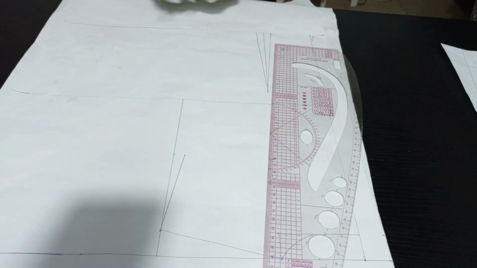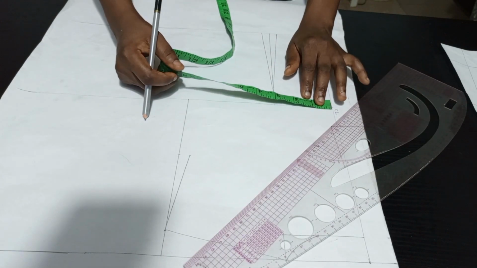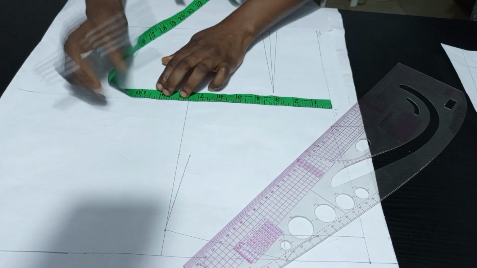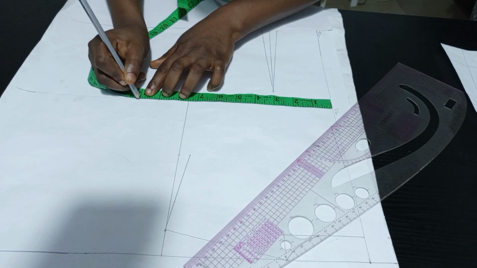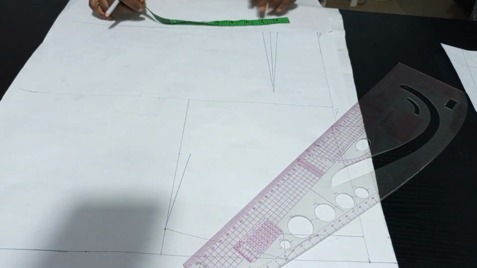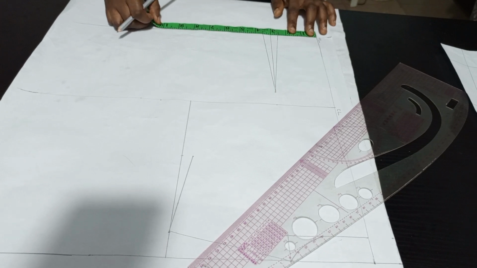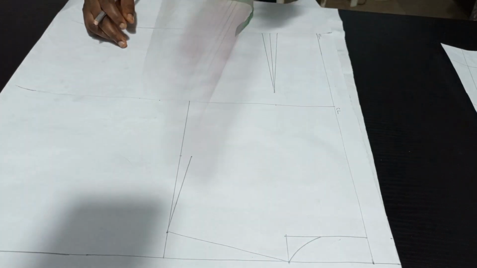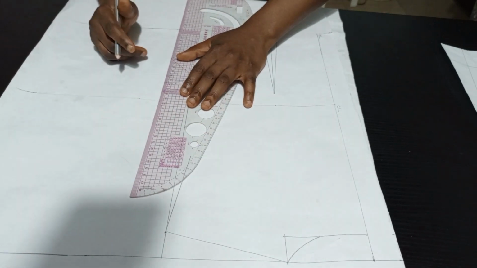And also I'll go ahead to mark out my bust measurement. My bust measurement is 36. 36 divided by 4 is 9 inches, plus sewing allowance 1 inch, that makes it 10. So I'll come to my half length. My waist measurement is 28. 28 divided by 4 is 7, plus my 1 inch for that, and also my 1 inch for sewing allowance. So I'll come right here and connect the dots together.